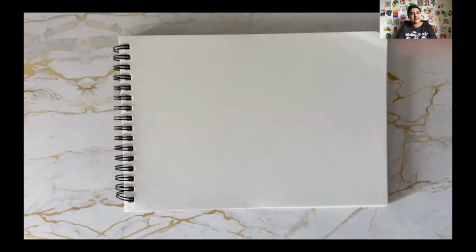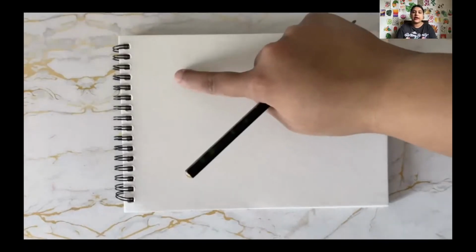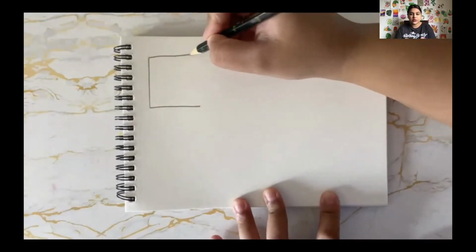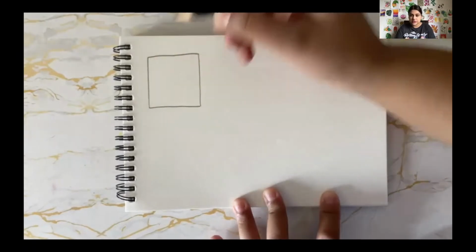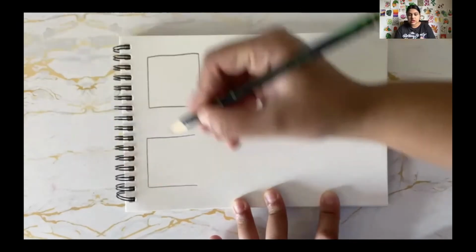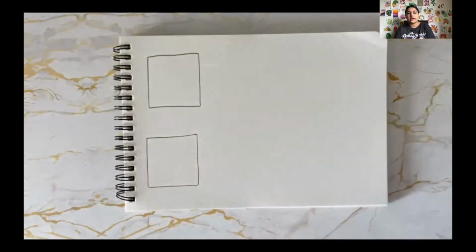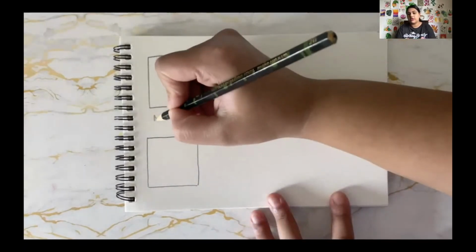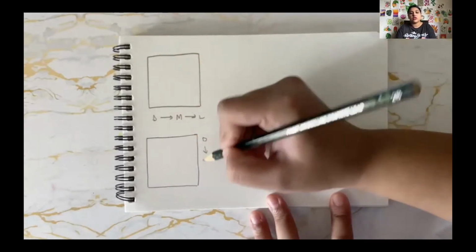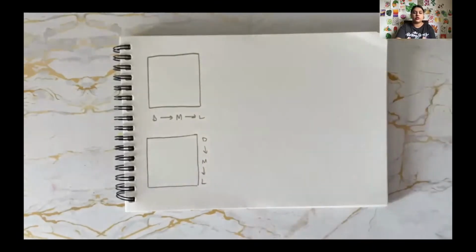Now let's get started with actually learning the concept of threes. That is, we're going to learn what threes are. For this, I'm going to take a pencil and draw two boxes. Like you all know, we always do the shading technique first, that is, learn what the shading technique is. And that is what we're going to do in these two boxes. So in the first box, I want to do the threes from dark, medium, light, starting from my left to my right. And for the second box, I want to do dark, medium, light from the top to the bottom.